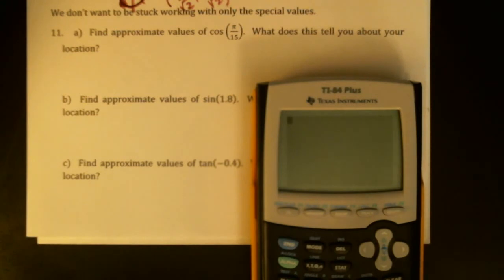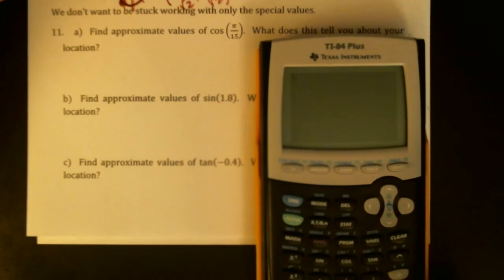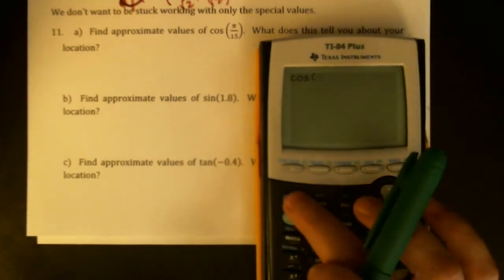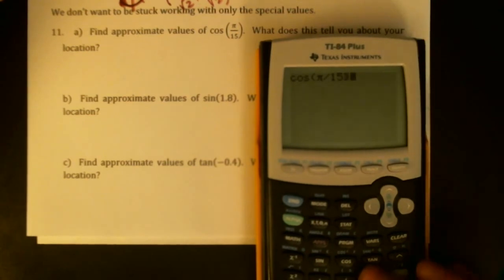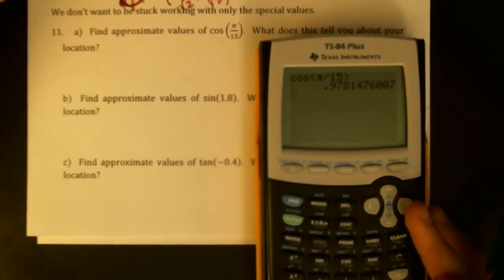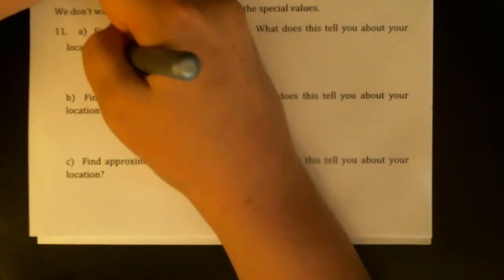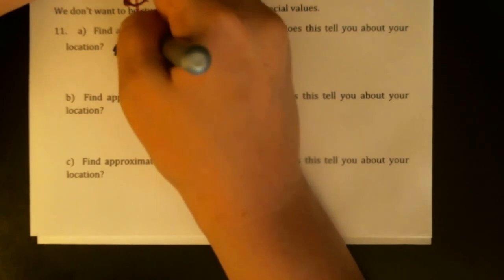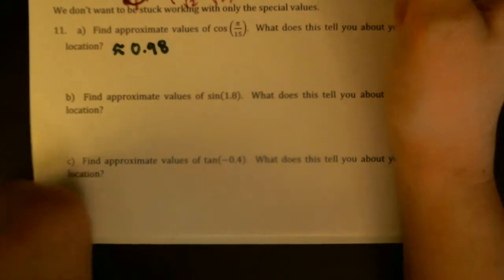We can say, what is the cosine? Here, let me move up. So cosine is right smack in the middle here, second row up from the numbers. Cosine of pi, which is second, and then this little caret button, over 15. Okay. And then it will give us an approximate 0.98-ish. So it's approximately 0.98. What does this tell you about your location? This should be telling me my x-coordinate.